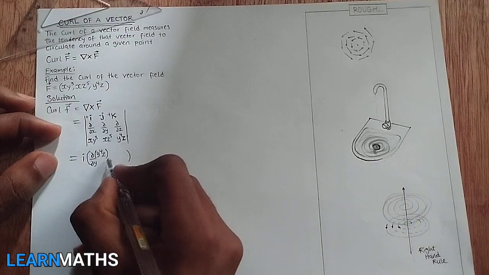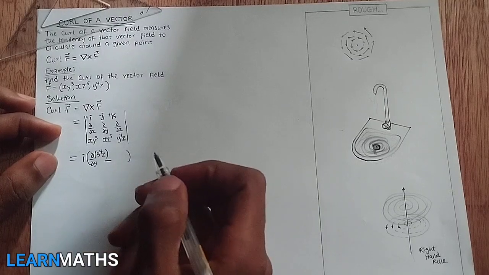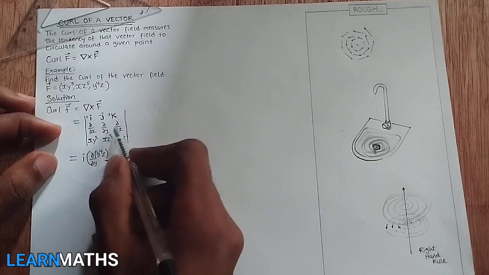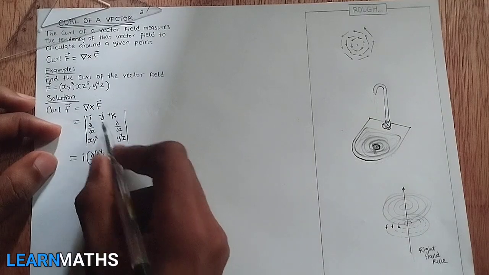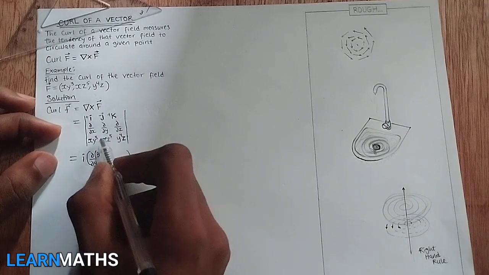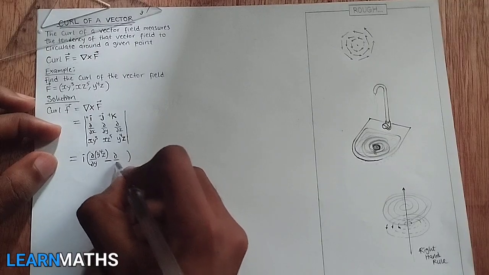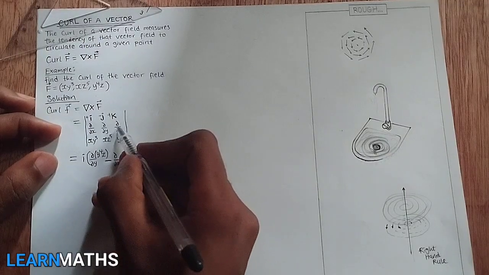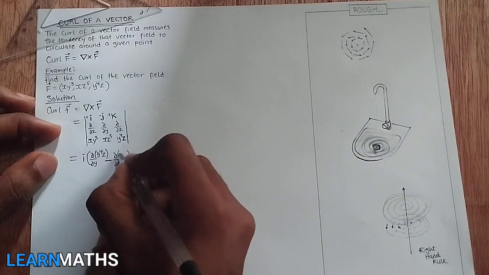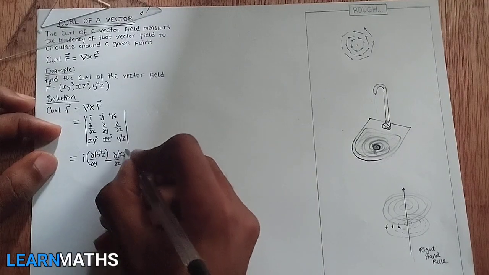Is that clear? Now I'm going to subtract that from the part. Remember, it's cross this first, this direction first before this direction. So the partial differential with respect to z is going to be multiplying xz raised to power 5.